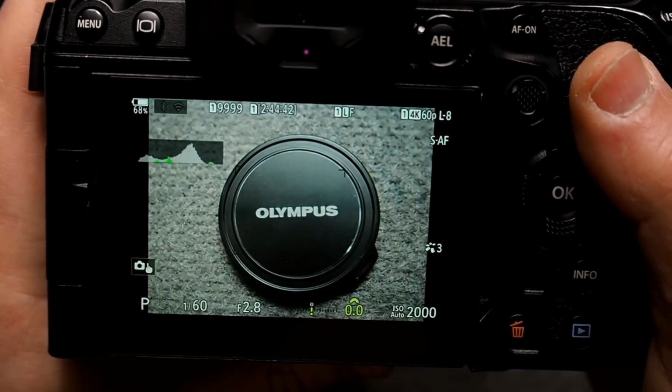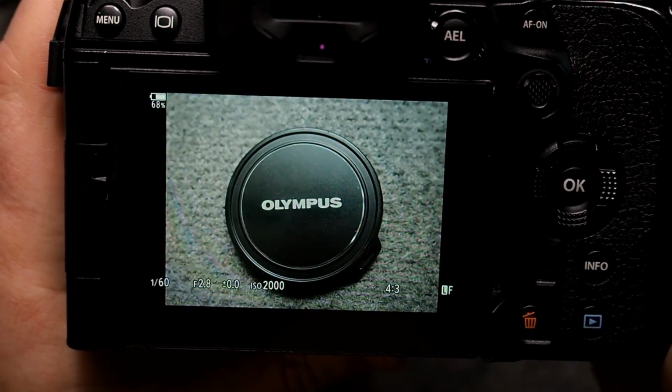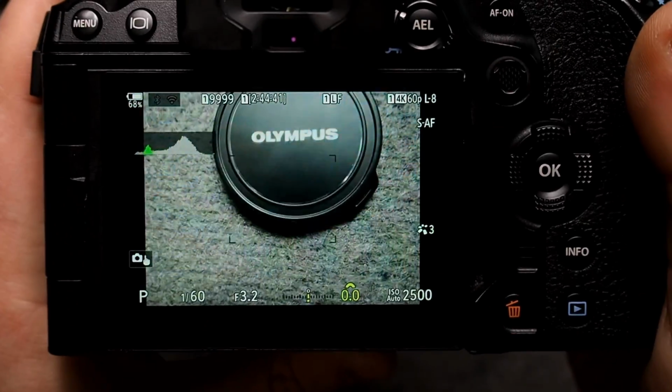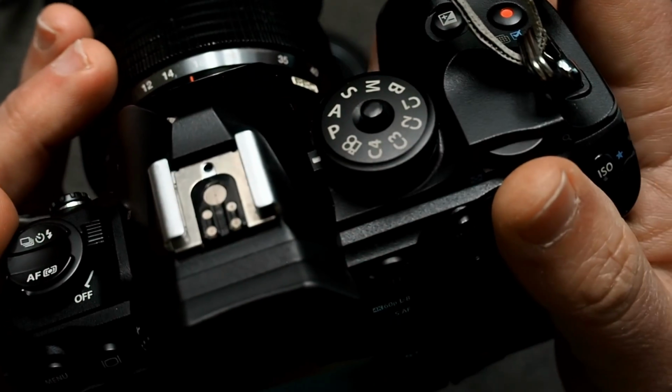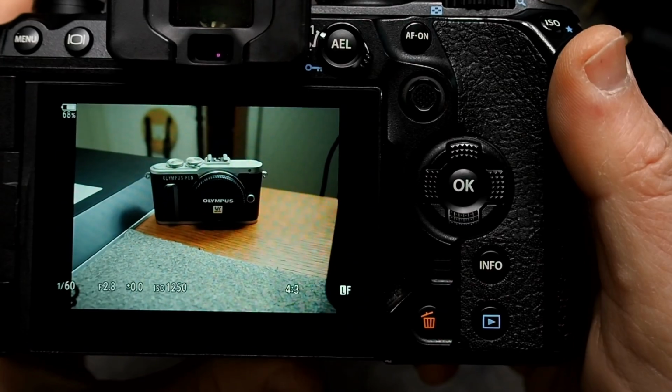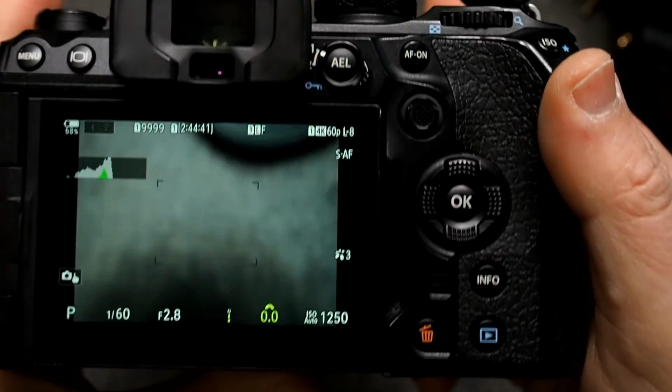All right, so let's take a picture of this lens cap, and now it's displaying the image for about 3 seconds, then it goes back to live view. So let me take a picture over here, and it's displaying the image for 3 seconds, then it goes back to live view.